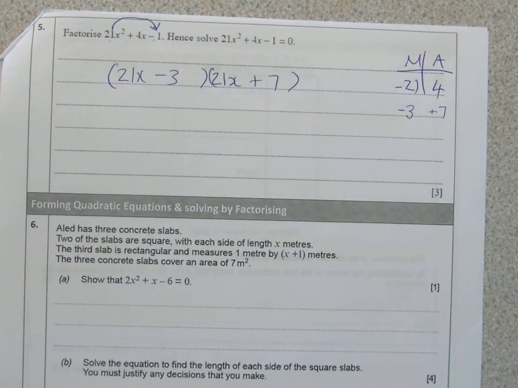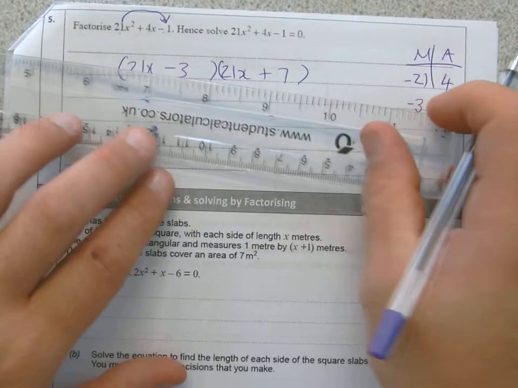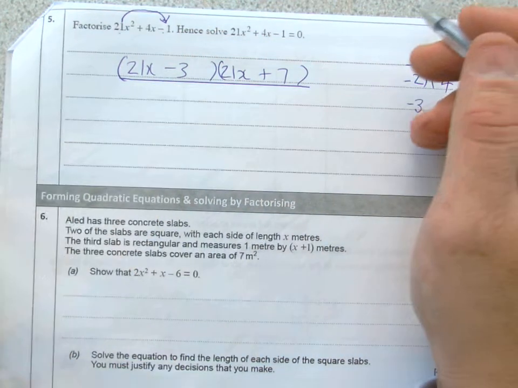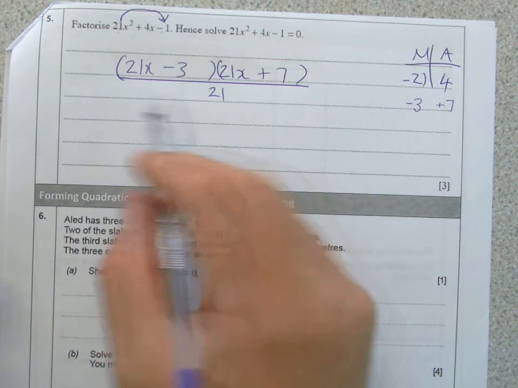But we're not quite done, okay, because remember, when you multiply here by 21, you've got to then pay back, right, with this method. You've got to divide by 21, if you remember, okay? So when we divide by 21, we divide the whole thing.